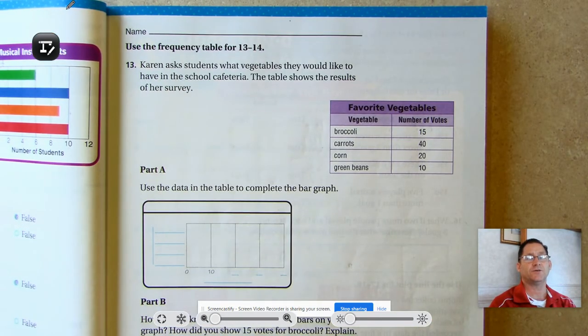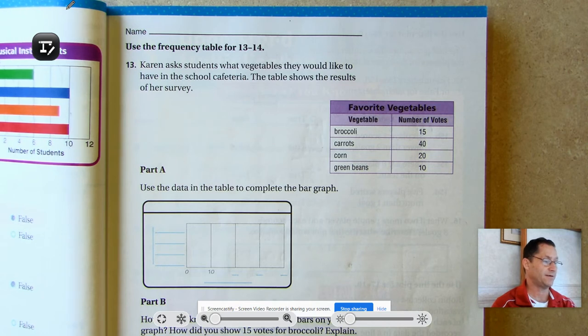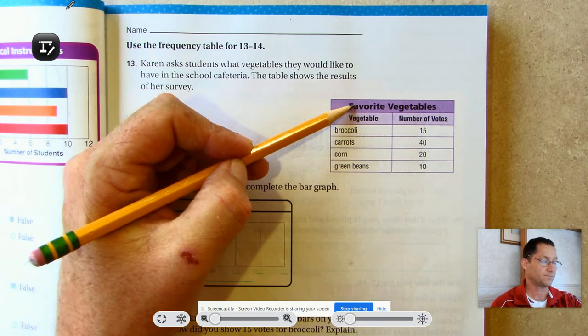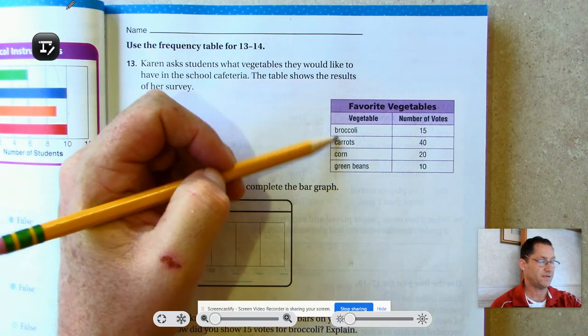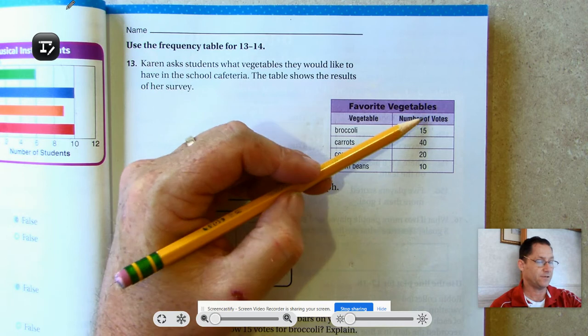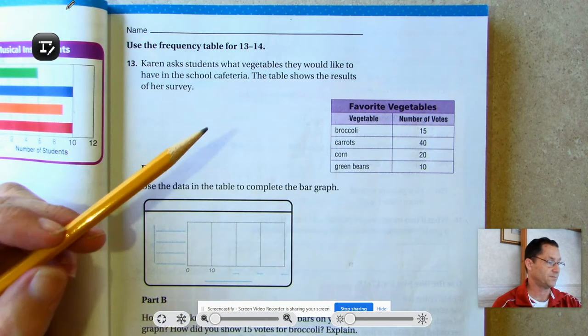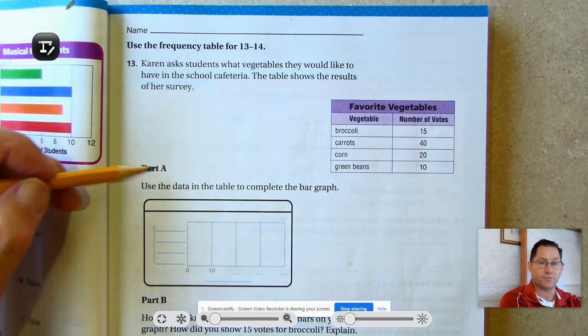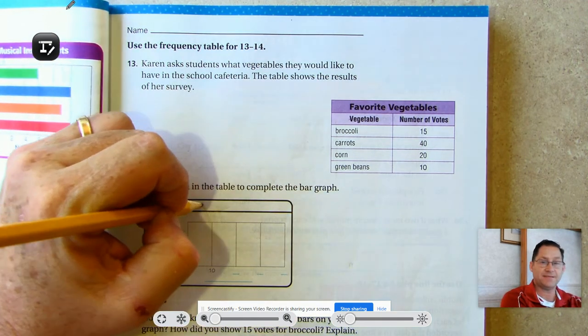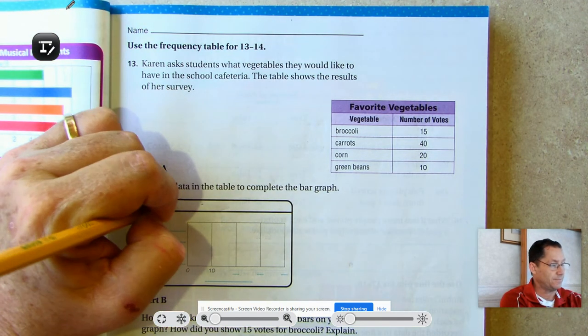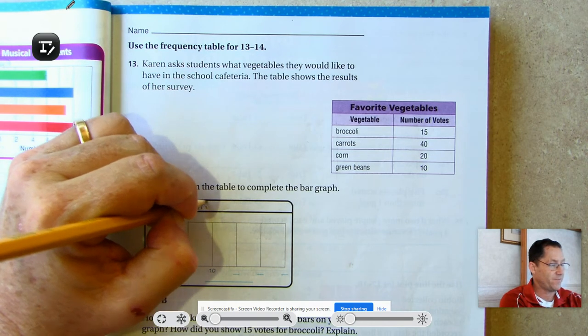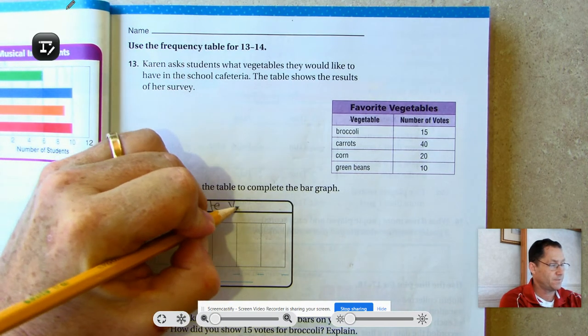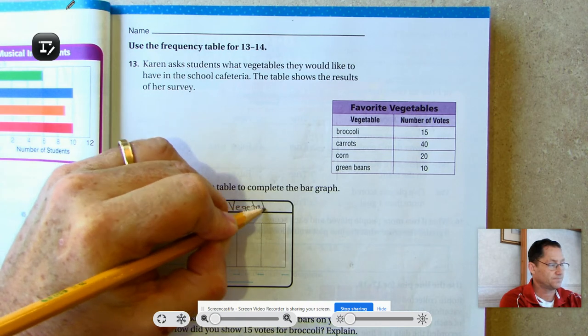Karen asks students, we're going to use this frequency table for 13 and 14. Karen asks students what vegetables they would like to have in the school cafeteria. The table shows the results of her survey. So favorite vegetables. These are our vegetables. We have 4 types of vegetables being surveyed, and these are the number of students who chose each of those vegetables. Use the data in the table to complete the bar graph. First thing we have to have is a title. I'm just going to write the same title that is on my frequency table. Favorite vegetables.